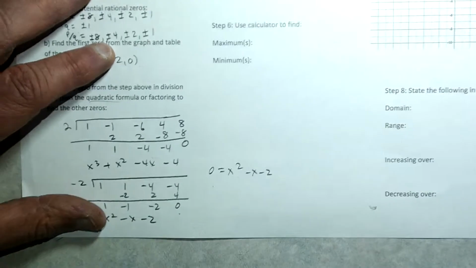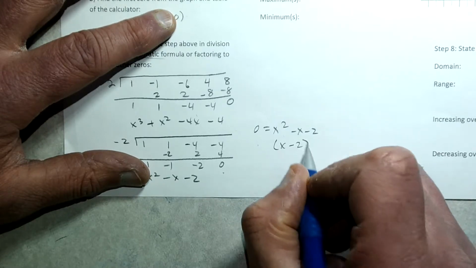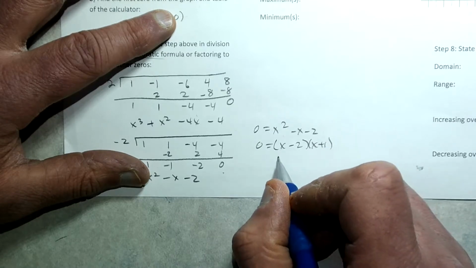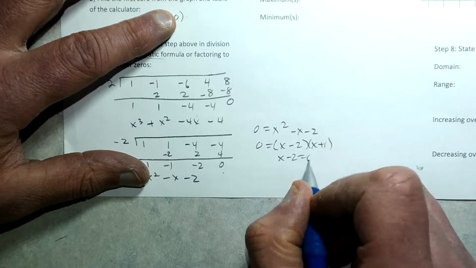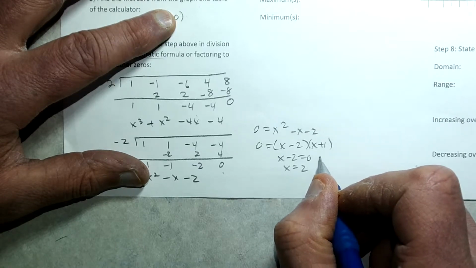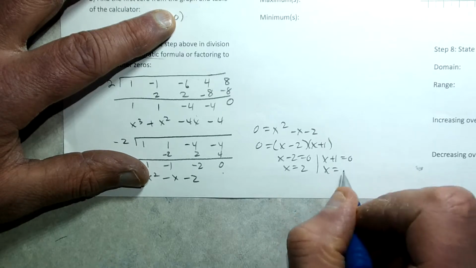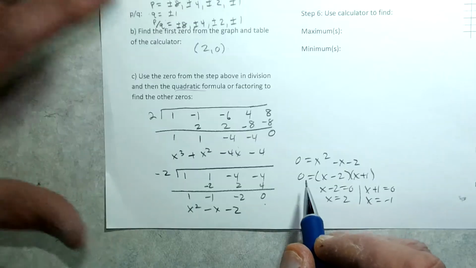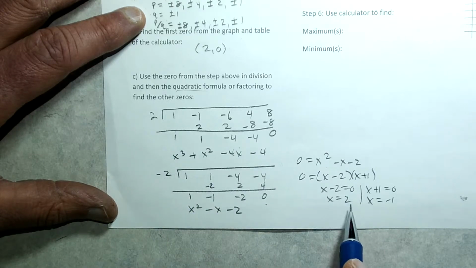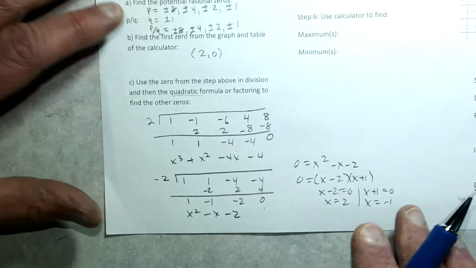Let's take a look. So this does factor into x minus 2 times x plus 1. And when I use the zero product property, setting each of these to 0, I do get an additional zero of 2 and also a zero of negative 1. Okay, so now I could go ahead and collect all 4 of those, 1, 2, 3, 4, and I'm going to go ahead and put those in the summary box up at the top here.